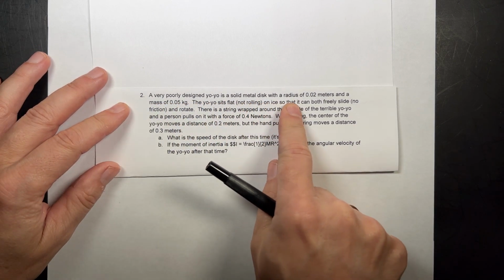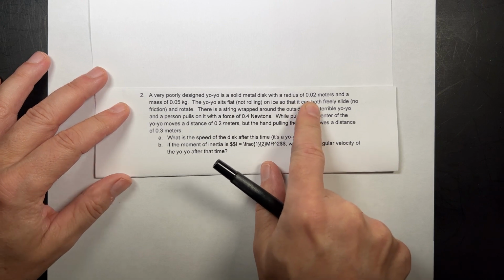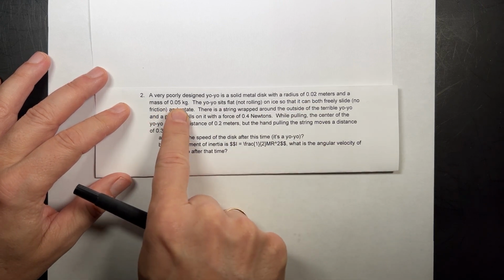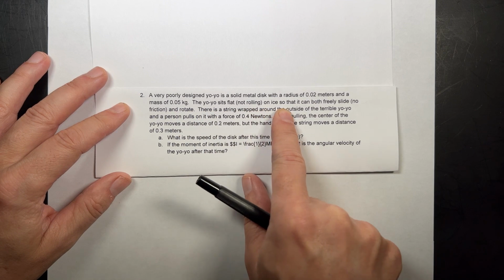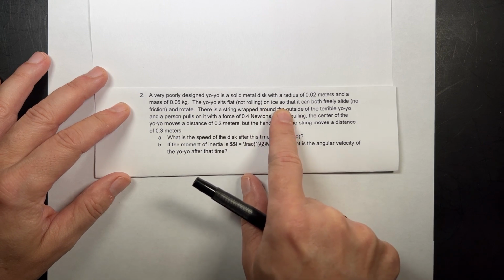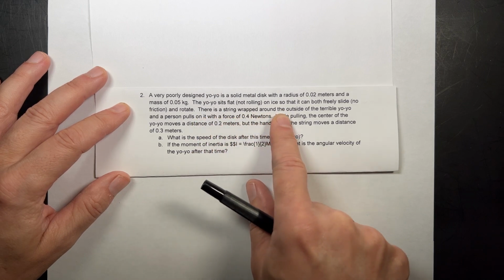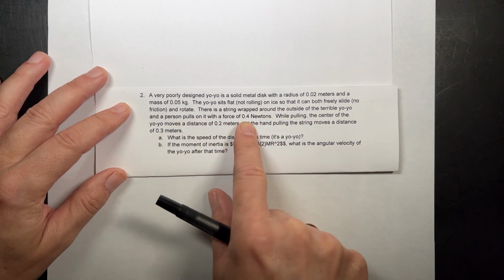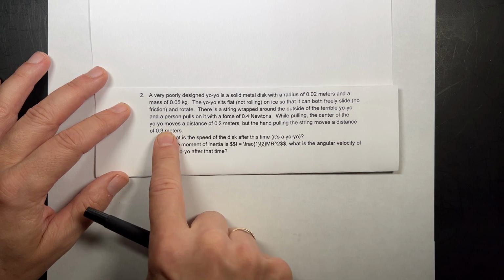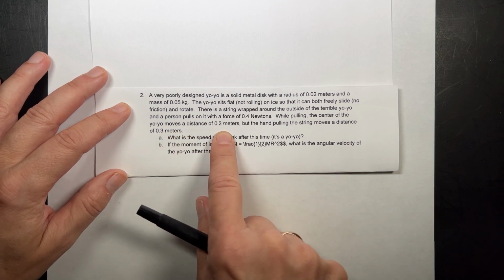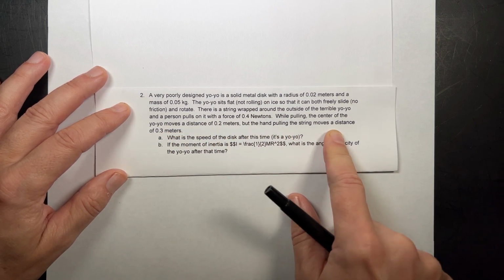A poorly designed yo-yo is a metal disc with a radius of 0.02 meters and a mass of 0.05 kilograms. The yo-yo sits flat, so it's not rolling. I'm going to draw a picture. They can both freely slide and rotate. A string is wrapped around the terrible yo-yo, and a person pulls with a force of 0.4 newtons, and the center of the yo-yo moves 0.2 meters, but the hand moves a distance of 0.3 meters.